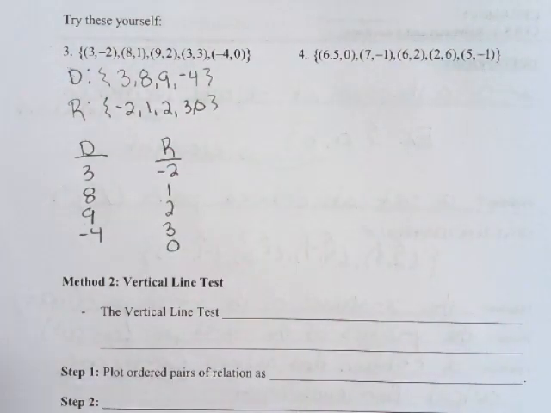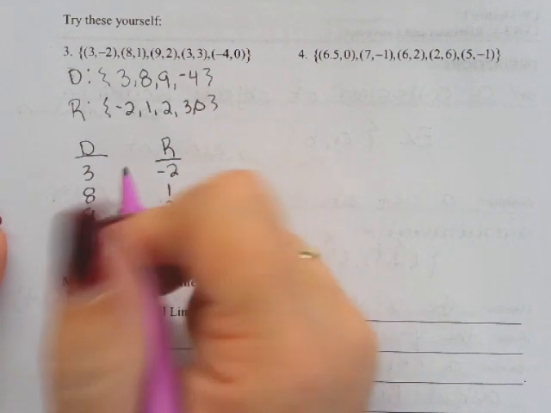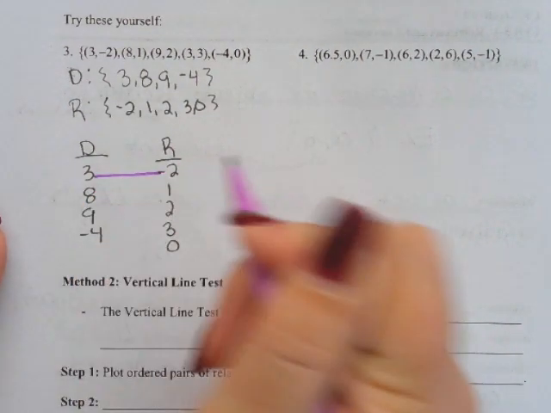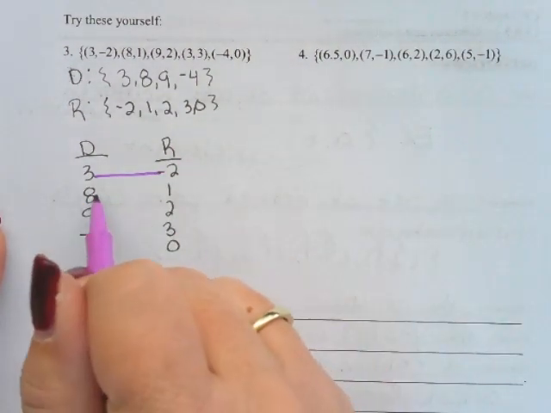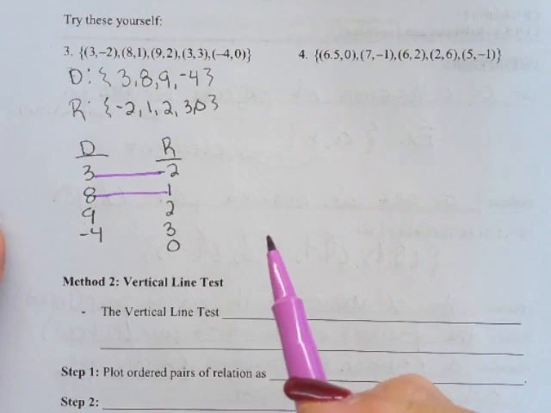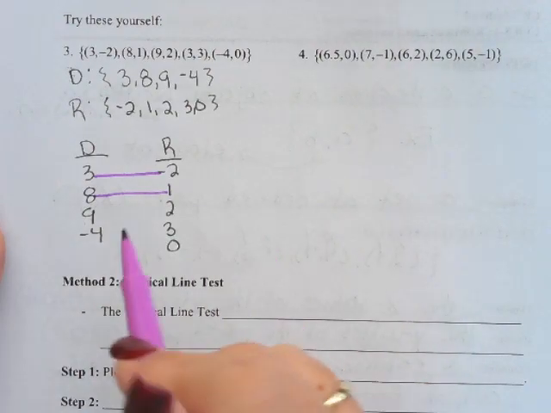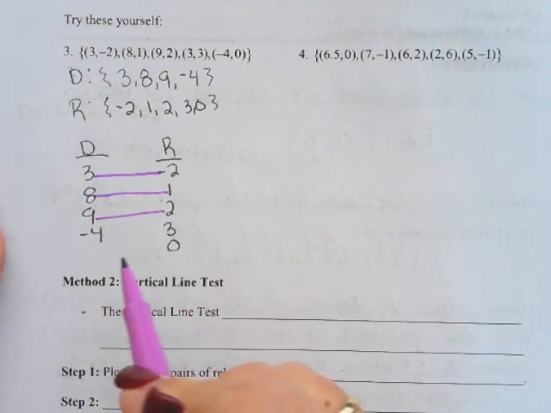All right, where's my 3 going? -2. To -2. What about 8? 1. 9? 2. -4? 0.